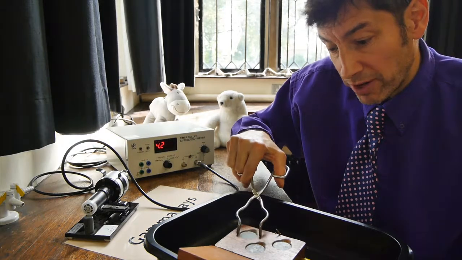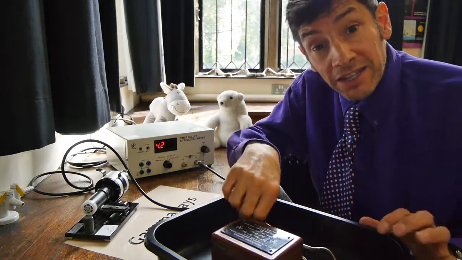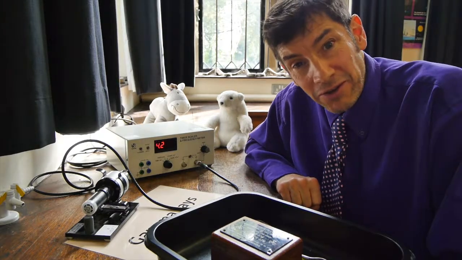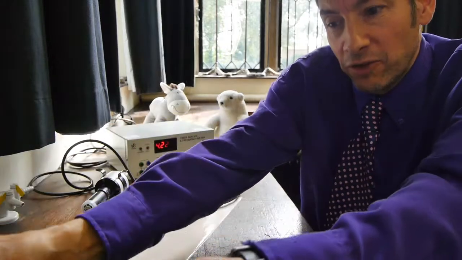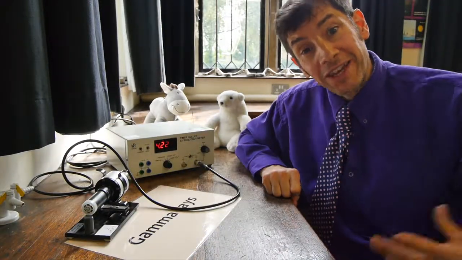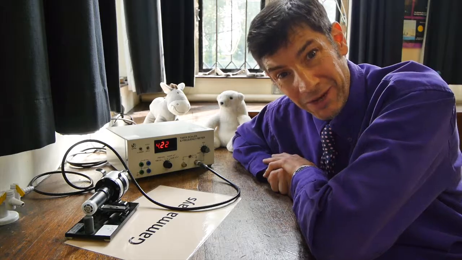So, gamma radiation is the highest energy electromagnetic wave and the most penetrating. So, I'm going to put this away, put it away from myself, so I minimise my dose and it gets safely locked up elsewhere.